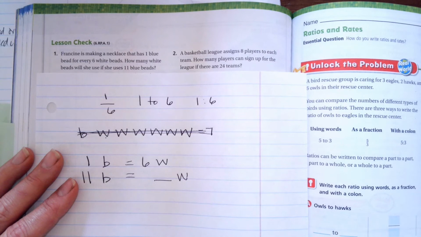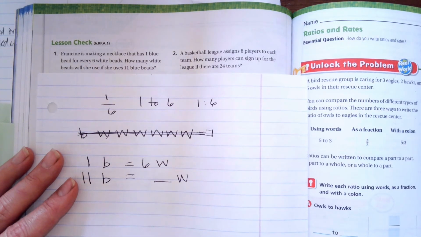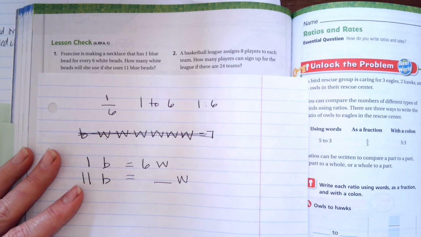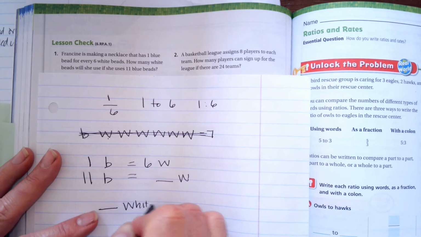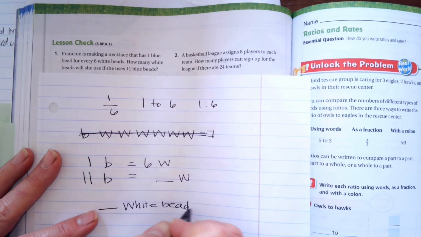So it says how many white beads. So you're going to have a number and then the words white beads. That's going to be your answer. So the answer is going to be blank white beads. So I will show you what to do.